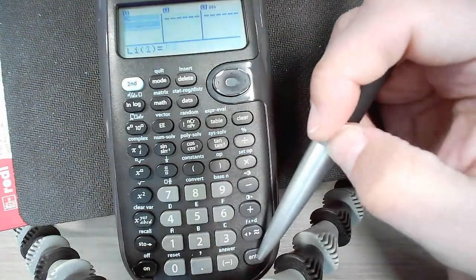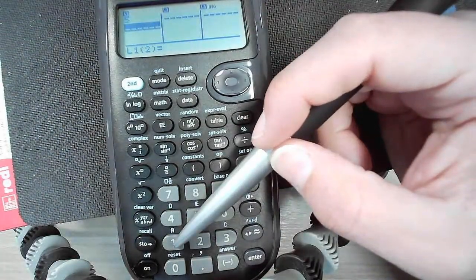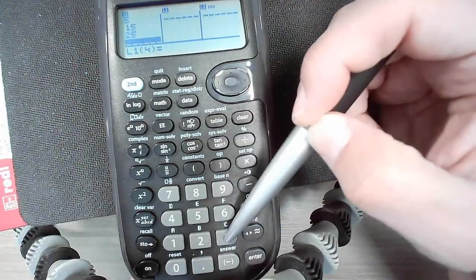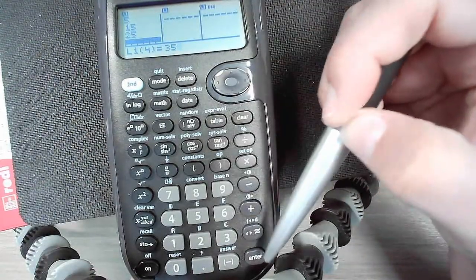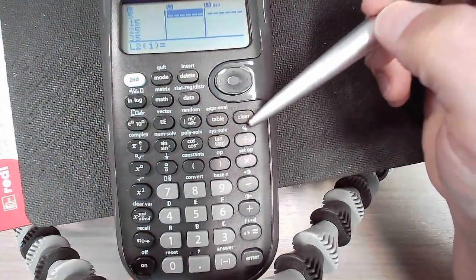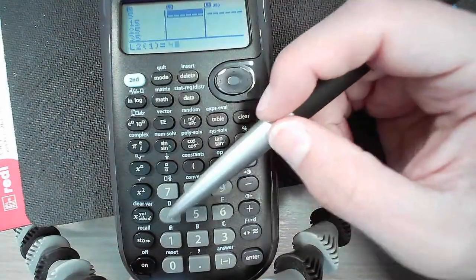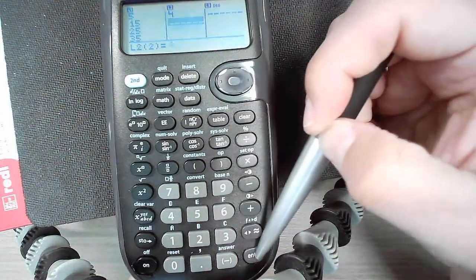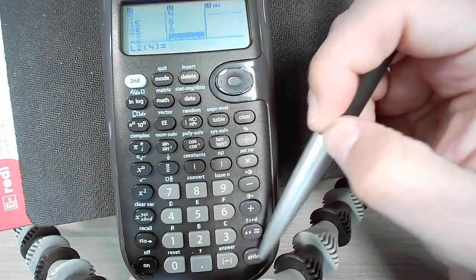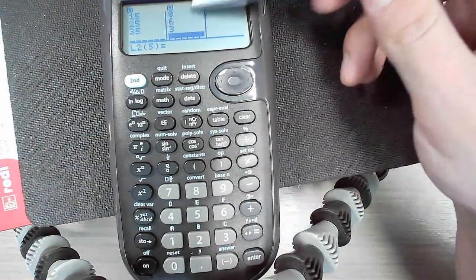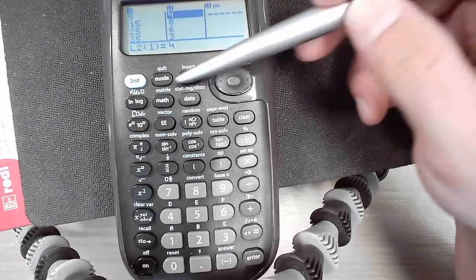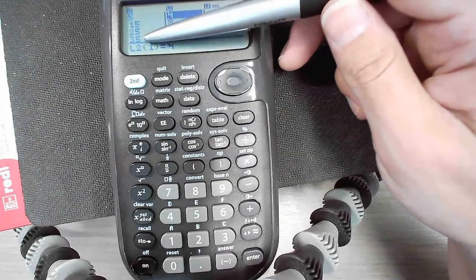So in the first column, I'm going to put my midpoints as 5, 15, 25, 35. Okay. Then I'm going to scroll over to list 2, and I'll put my frequencies as 4, 8, 6, and 3. So these are my frequencies for those classes. These are my class midpoints.